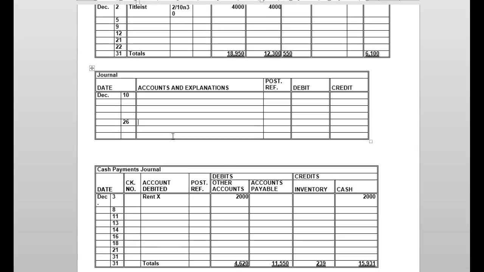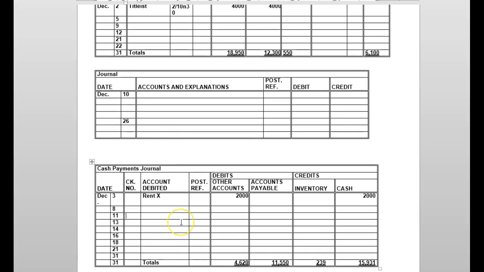On the 11th, down here, you paid Titleist the amount owed on the purchase by December 2nd, which means you took the discount. So be sure to take the discount out and to take that discount amount out of the inventory right here when you do your calculations.